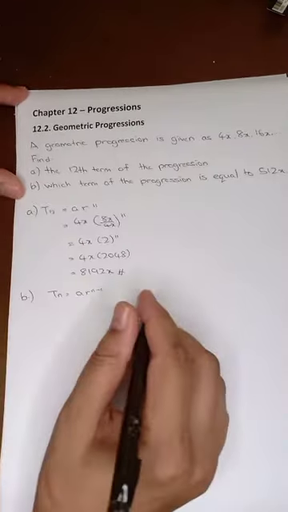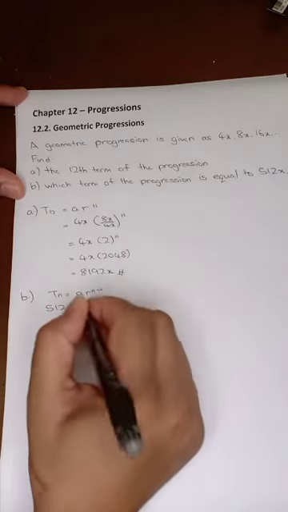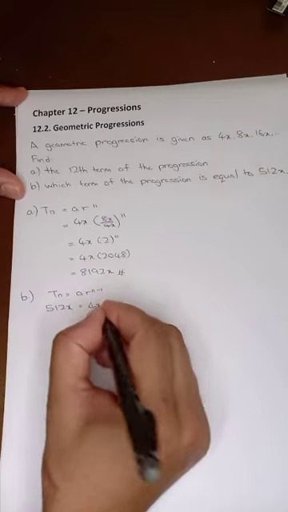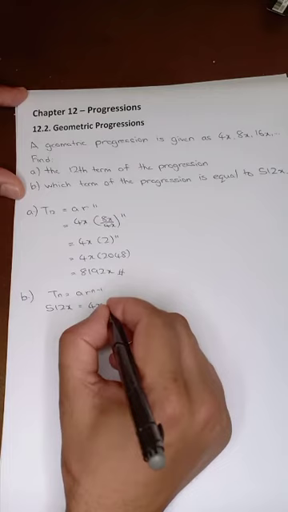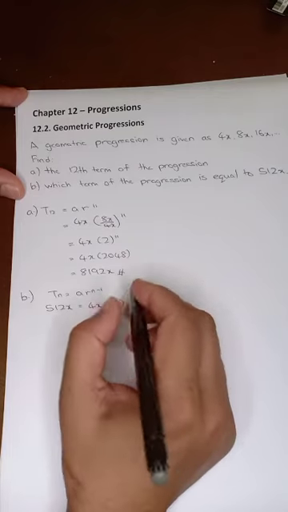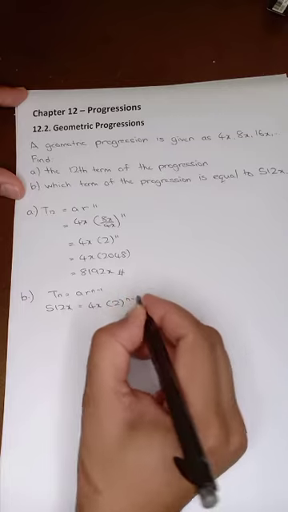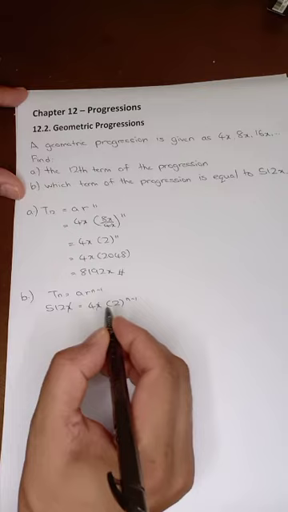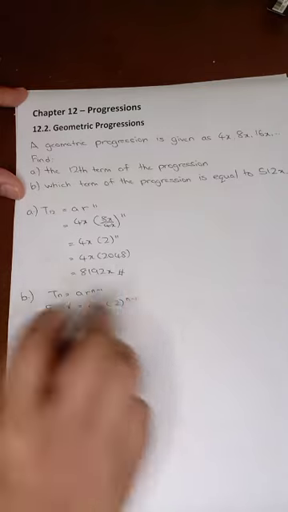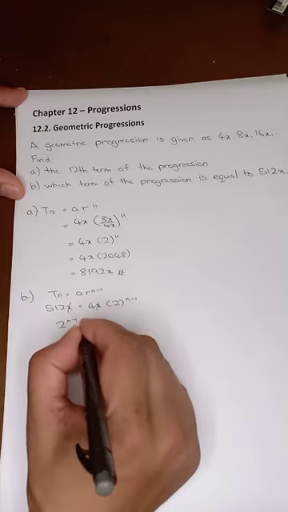You can see, yeah, it's 512x. a is 4x. r, we know the r from the first question, it's 2. Okay, we don't know the n. We need to find the n, so it's n minus 1. Okay, I can cancel the x. I can switch places.